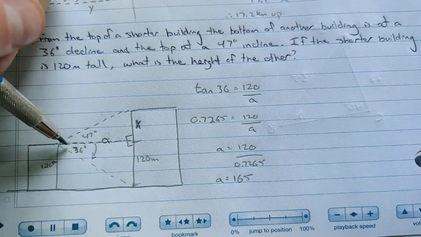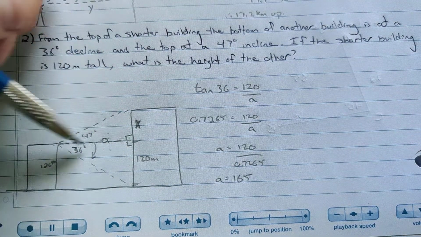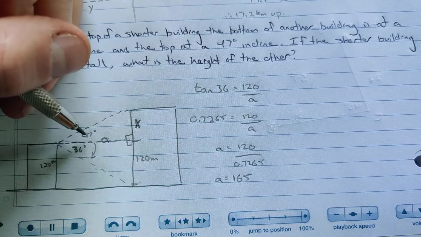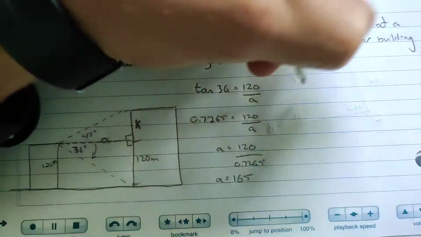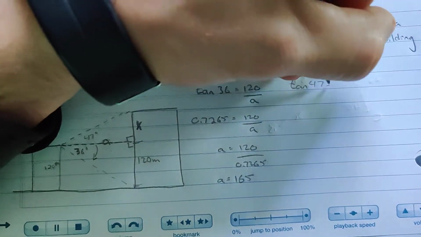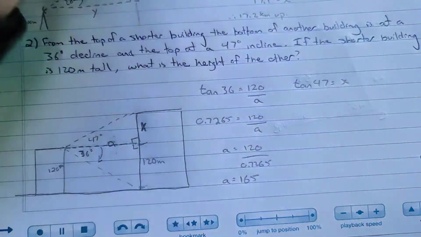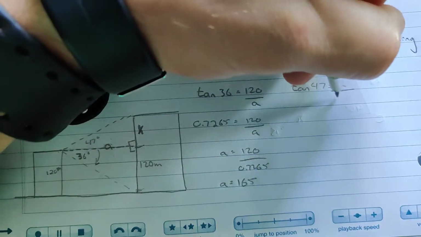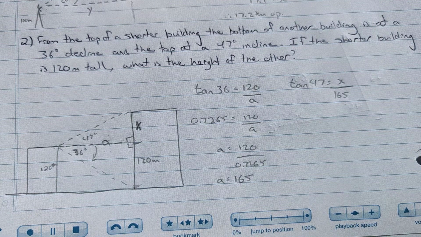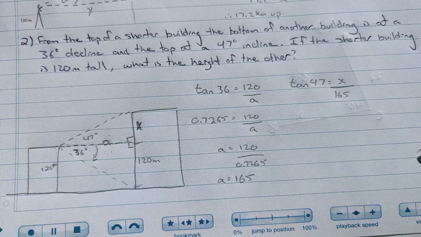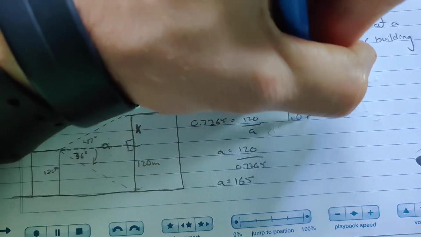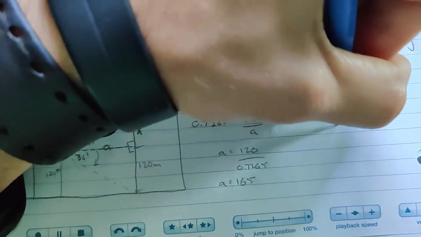That's the distance between the buildings. So now I know how far apart they are, I can calculate x. So now in this triangle, I have the opposite and adjacent, so I'm going to use tan again. So tan 47, but this time I'm looking for the opposite side. So the x goes on top, and the 165 goes on the bottom. Then I look up the angle 47 in my table, and as a tan, it is 1.0724 equals x over 165.